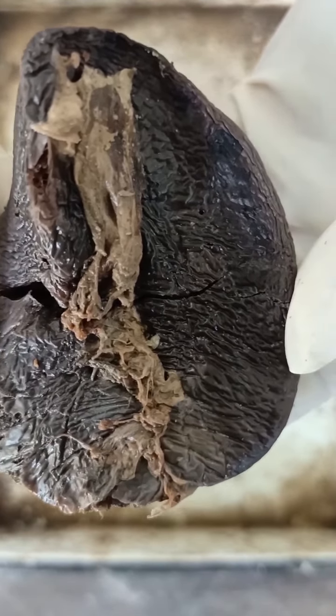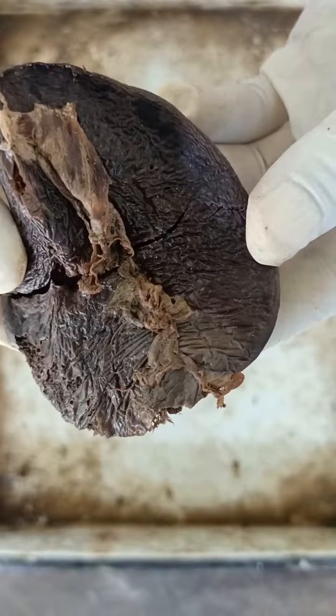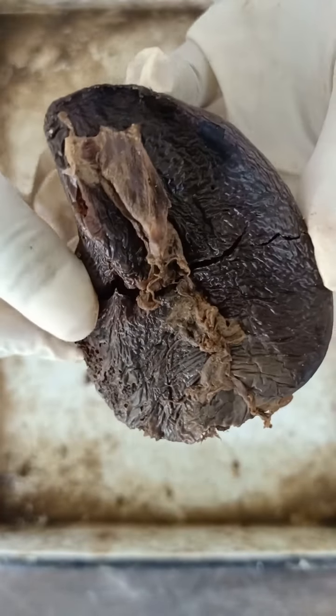Before going to the presenting parts, let me explain the axis of the spleen. The spleen is related posteriorly to the 9, 10 and 11 ribs. Consider these 3 fingers as the 9, 10 and 11 ribs. The spleen is related like this, and the axis of the spleen will coincide with the direction of the 10th rib. So that is about the axis of the spleen. Now come to the presenting parts of the spleen.